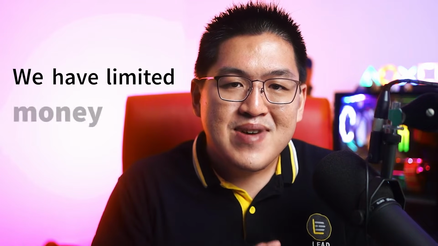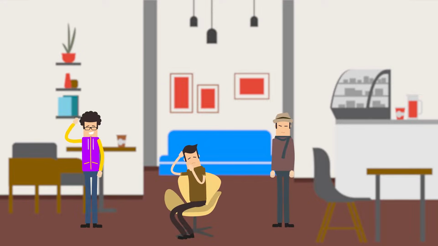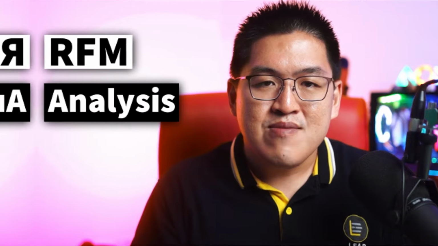We wish we have all the resources we need so that we can provide a customized service for each of them. But in reality, we can't. We have limited money, time, and manpower. So, what if we can group them together and apply different strategies for each of these people? And that's where RFM analysis comes to help.